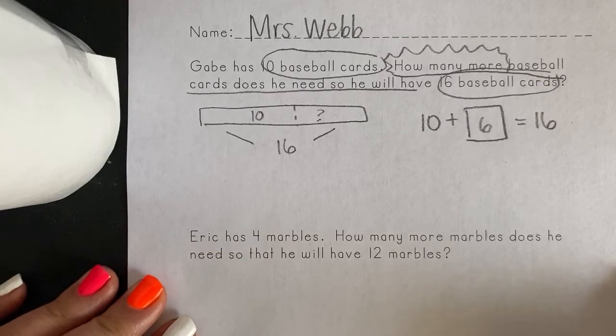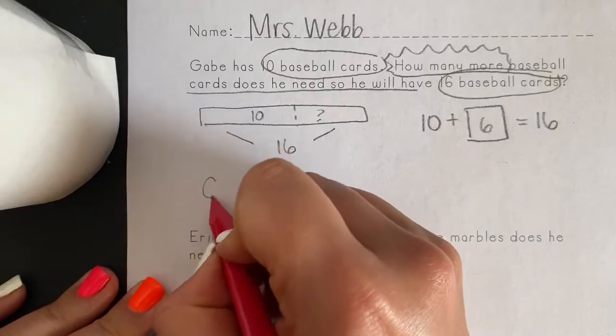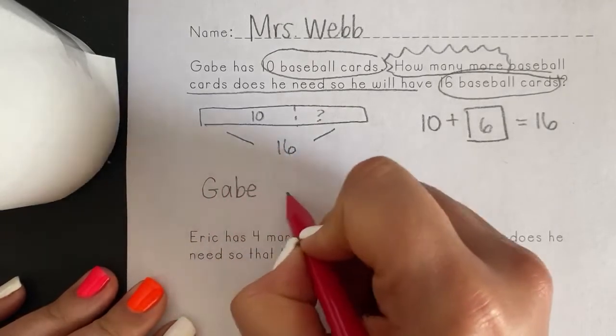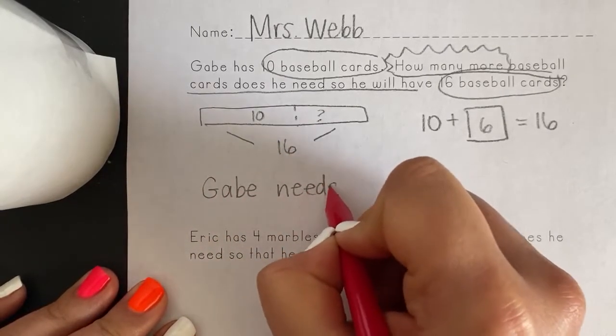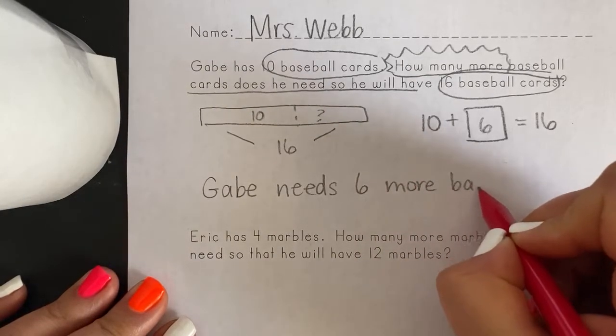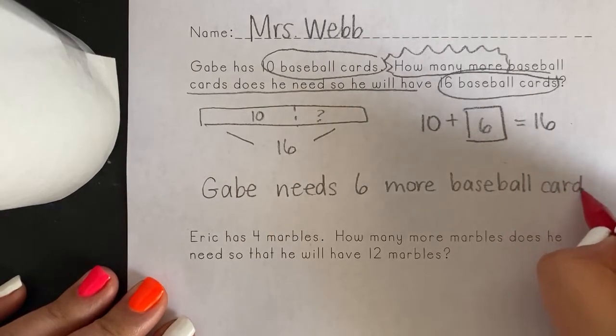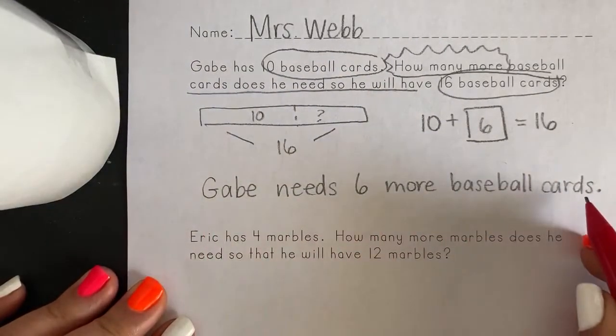Last thing I need to do is answer my question. How many more baseball cards does he need? Gabe needs 6 more baseball cards. Notice how I started my sentence with a capital and I'm ending with a period.